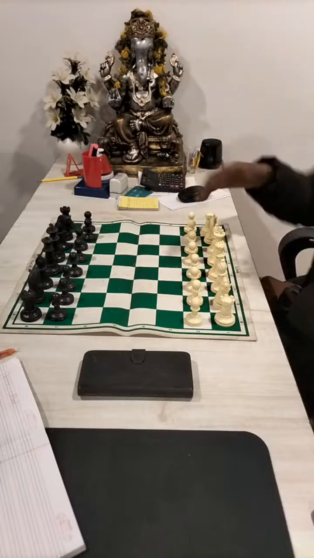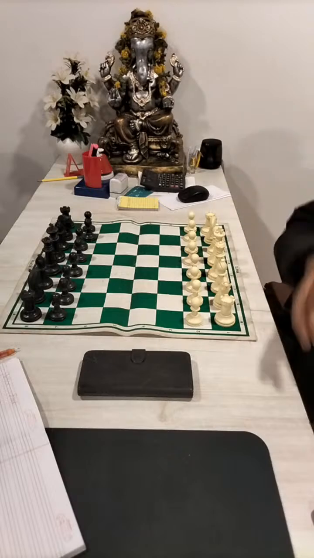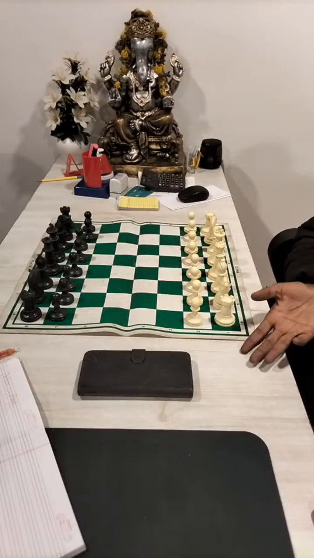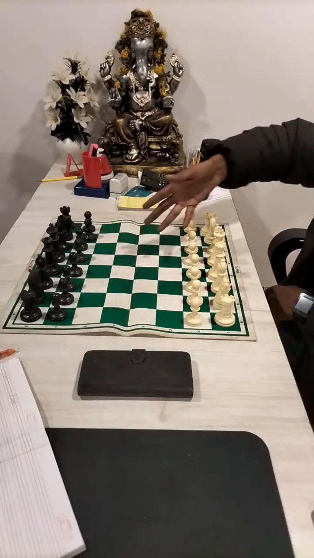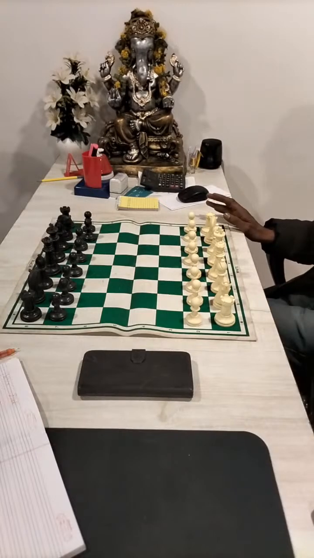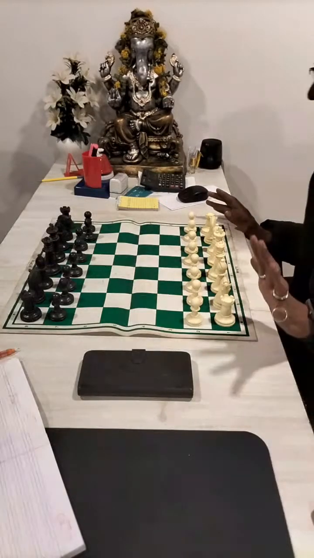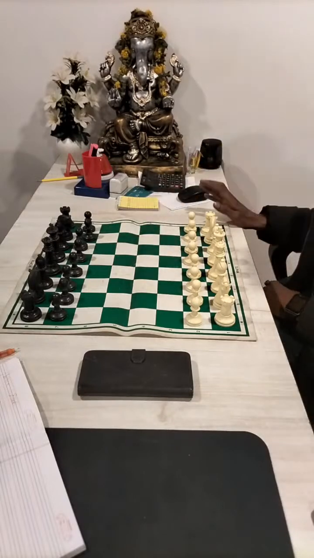My son came and saw the board, and some changes had happened. So he called the arbiter. The arbiter couldn't speak English, she knew only Tamil. So he told them, bring the chief arbiter.